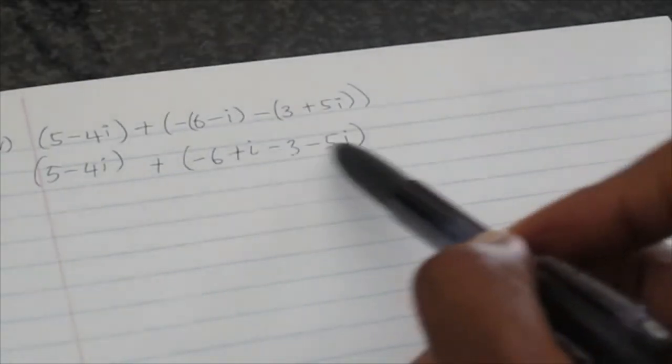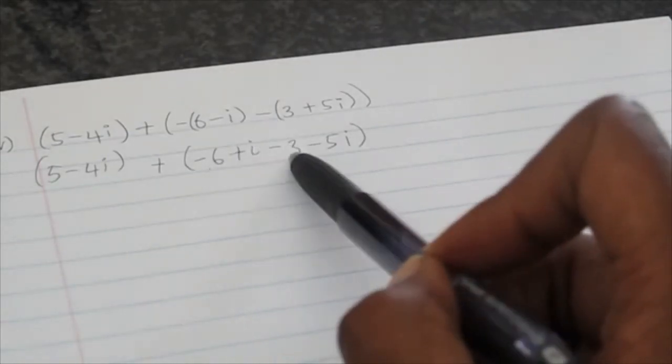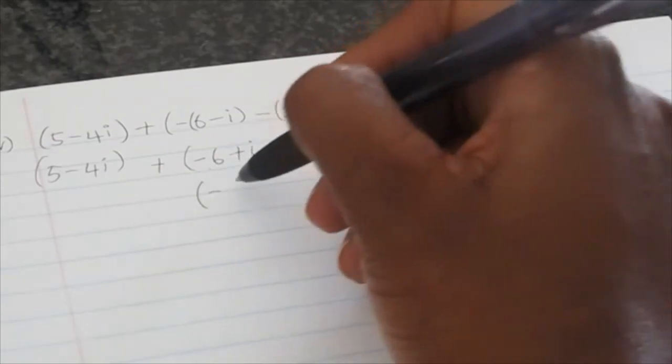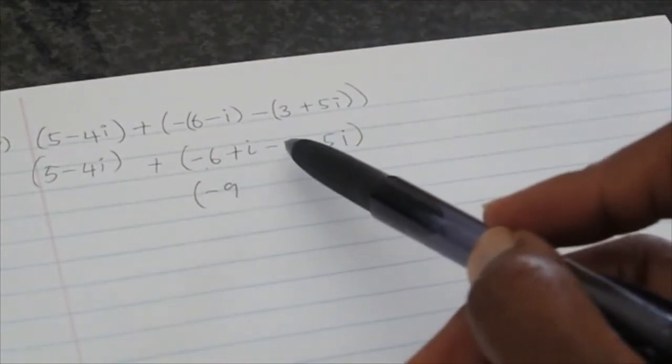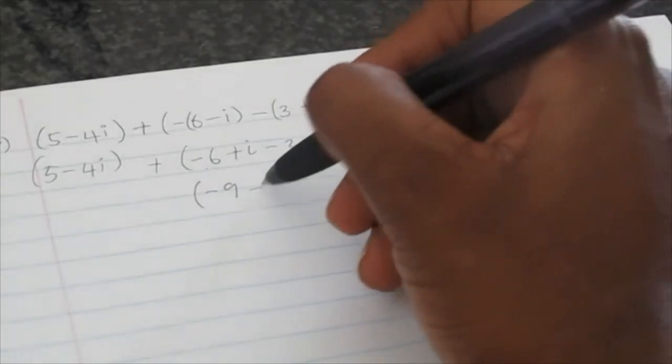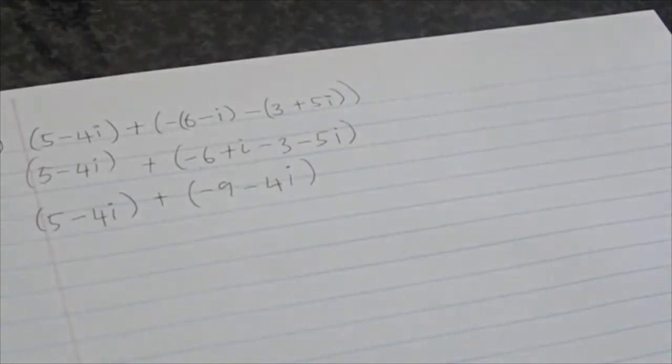Inside this bracket I can simplify. I have negative 6 minus 3, this will give me negative 9, and then i minus 5i, this is minus 4i. And then I need to add my answer to this over there.